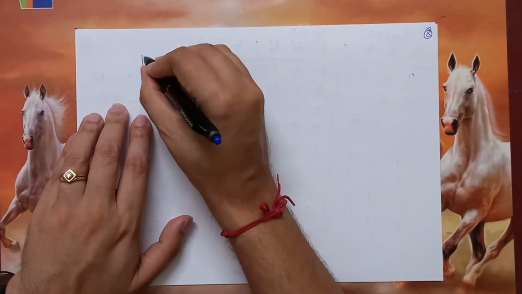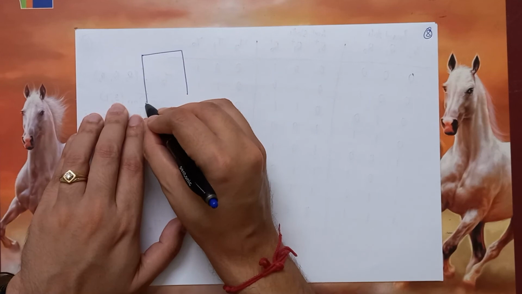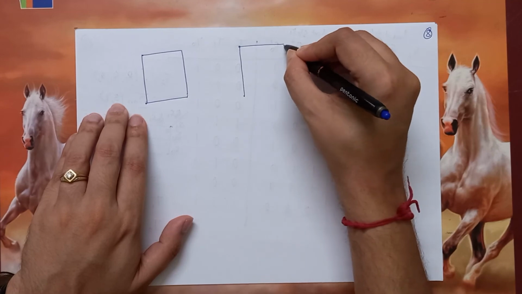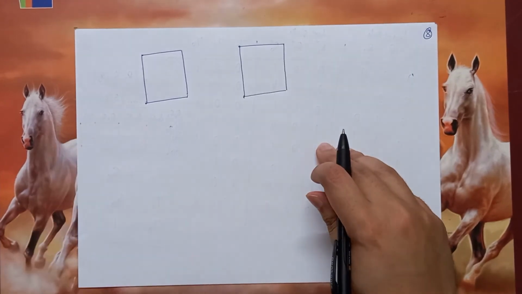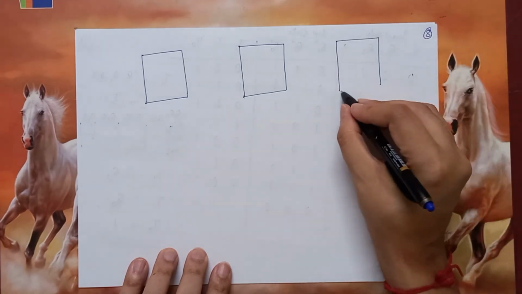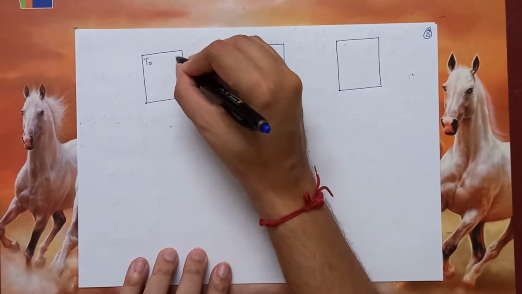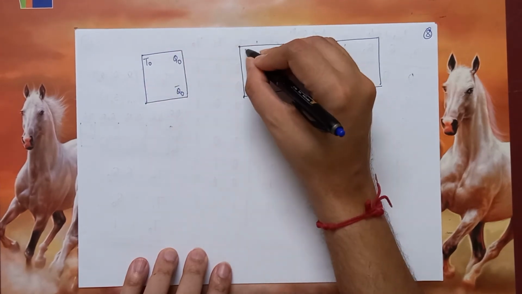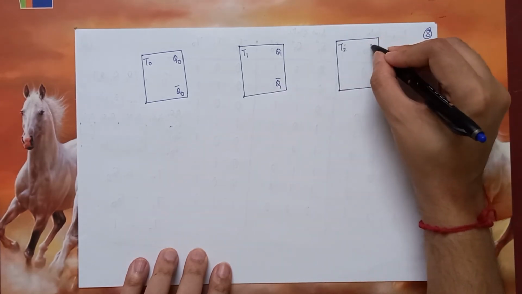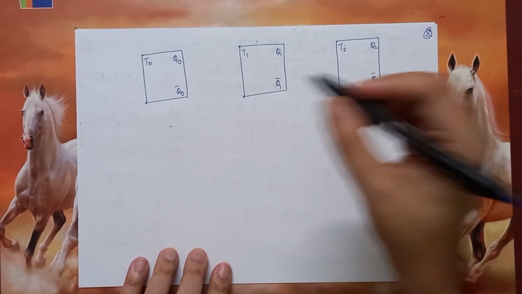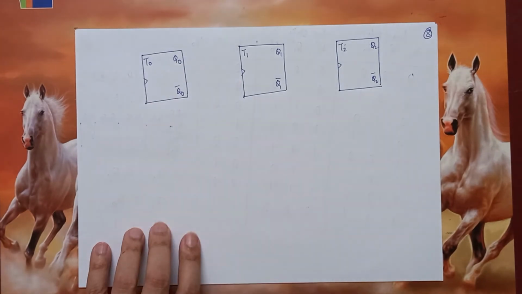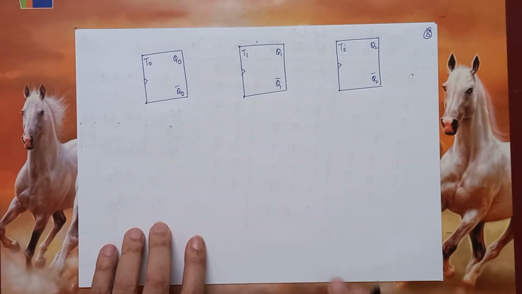This is T0, Q0, Q0 bar, T1, Q1, Q1 bar, T2, Q2, Q2 bar. The first thing that we need to do is fill up the values of T0, T1 and T2 as we derived.